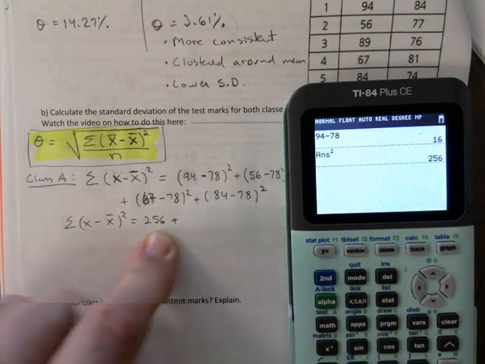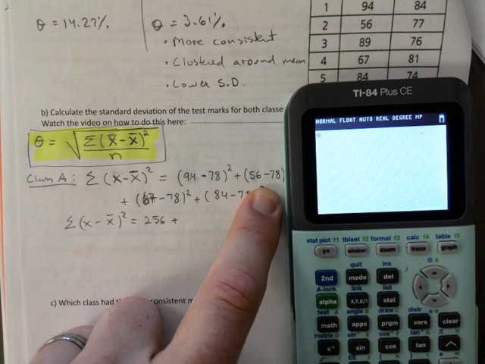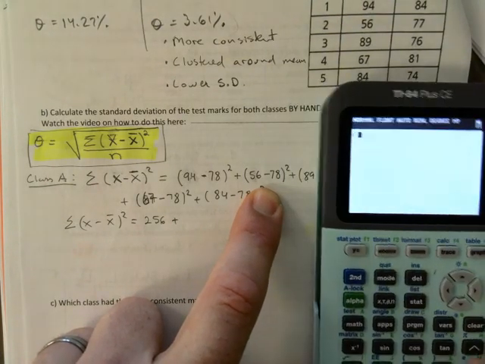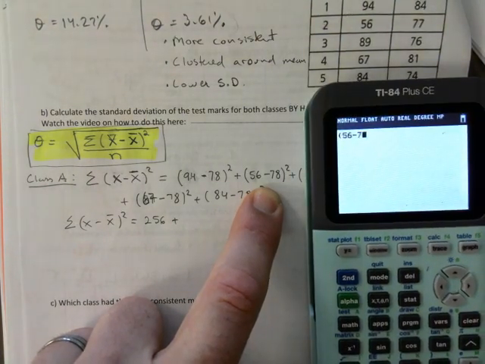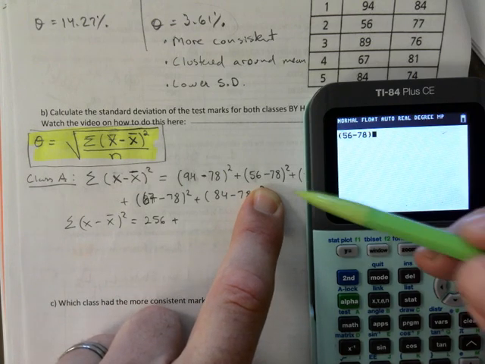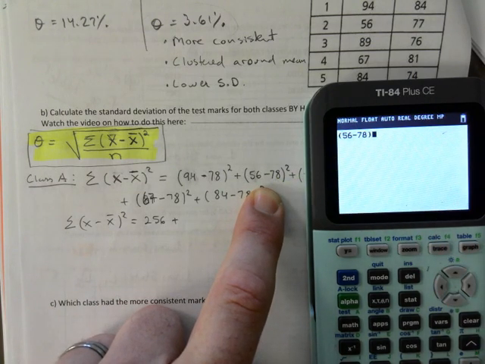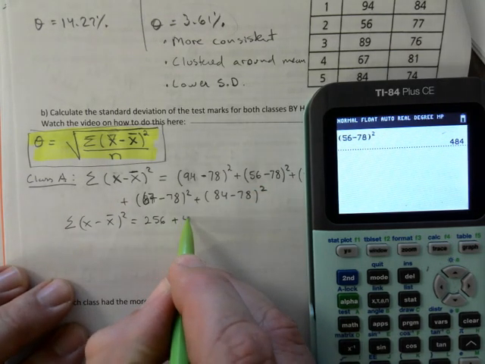Plus, I have to be careful on this one. I'm going to use brackets just to make sure. 56 minus 78, because that's going to be a negative value. And then you square that whole thing. Okay, just use brackets and you'll be safe. That's 484.